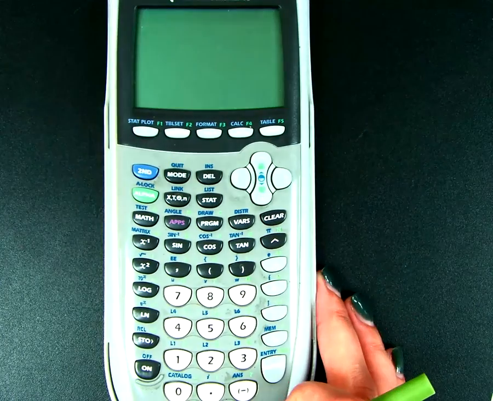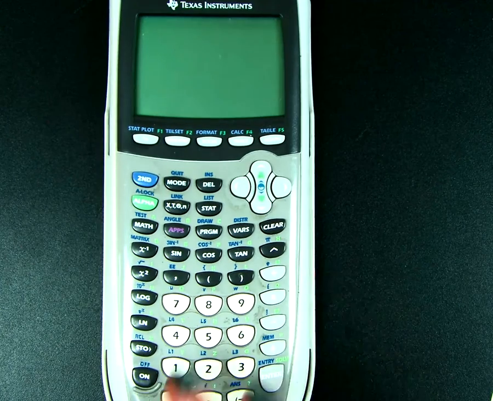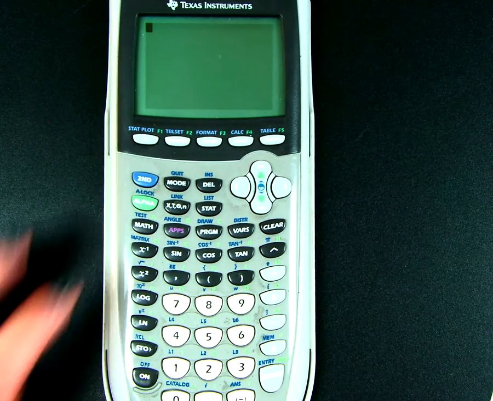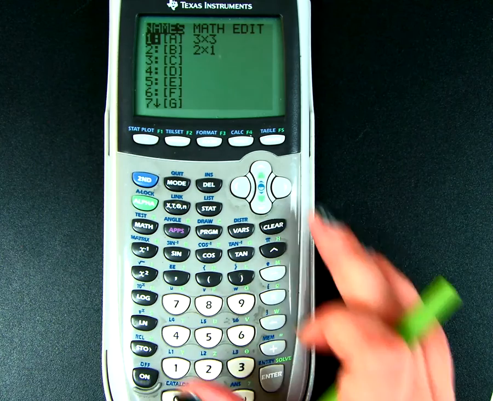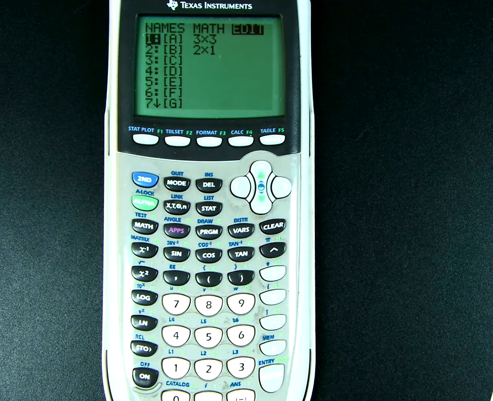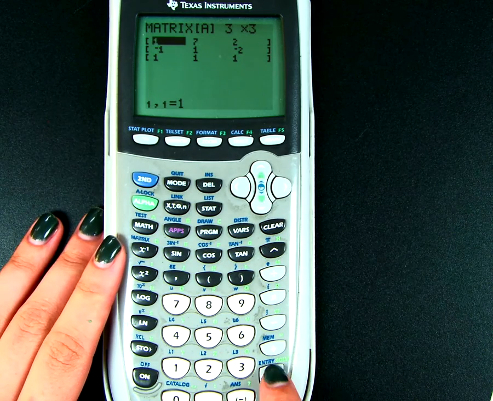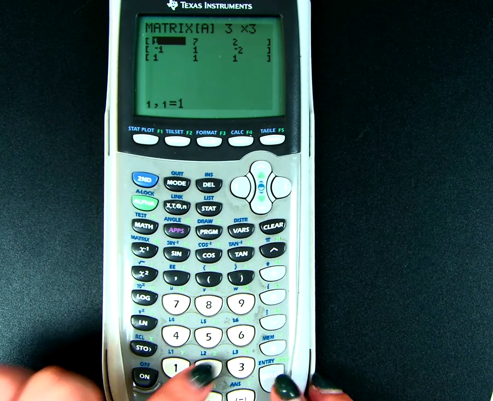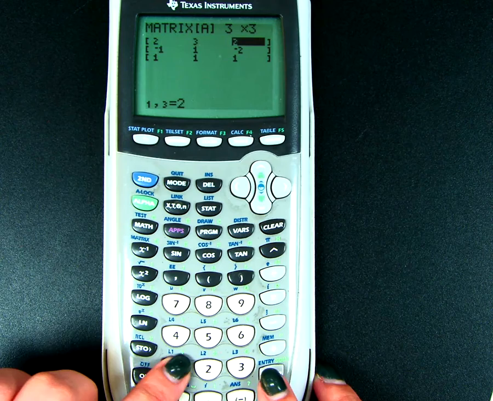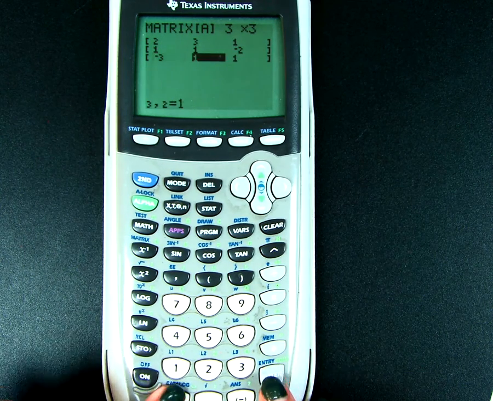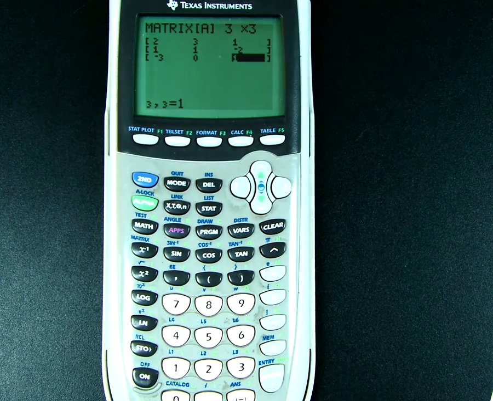Okay, so again, when we are using our calculator, we want to start on our home screen. So I'm going to clear what's there. And then we're going to go to our matrix menu, and then over to edit, and then enter. And I'm just going to type in our C matrix. So it's a 3 by 3, and it's going to be 2, 3, 1, 1, 1, -2, -3, 0, and 1. And then we're going to find the determinant of that.